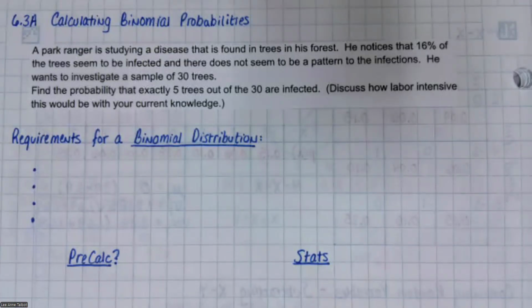Okay, first thing I want to talk about is how horrible this problem would have been to do in chapter 5. Okay, so chapter 5 is your probability chapter, right? And you're like, well, Mr. Talbot, this one says probability, and that's true. It's just that I want you to think about how the tree diagram would look for something like this.